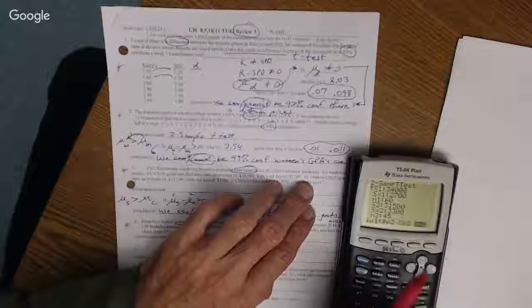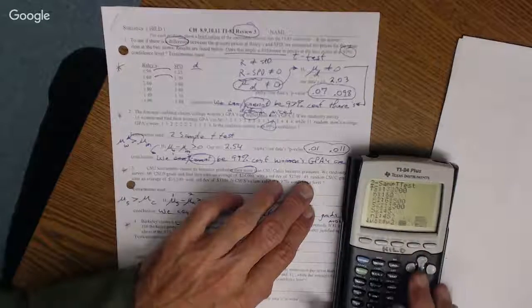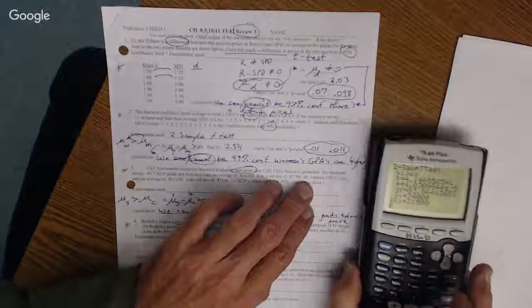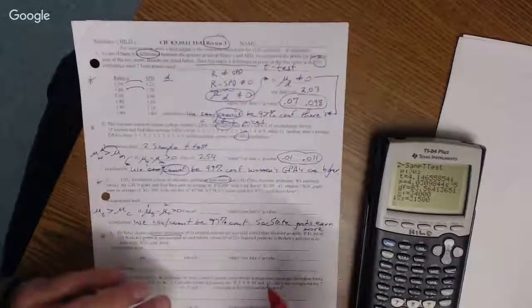Now do a right-tailed test. Make sure that's highlighted. Pooled, no. And finally calculate. So I got a T of 4.14.